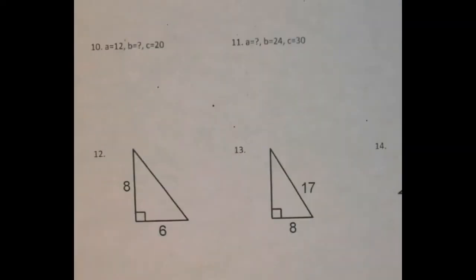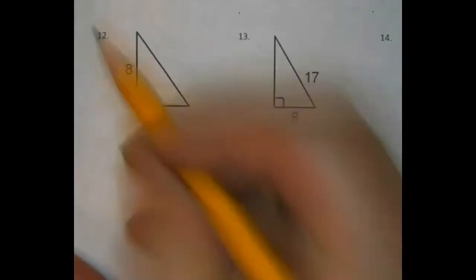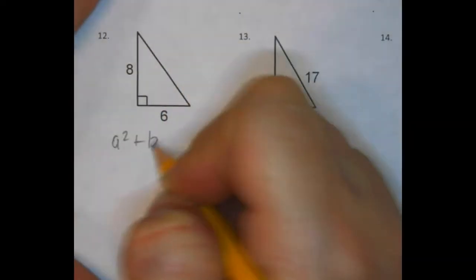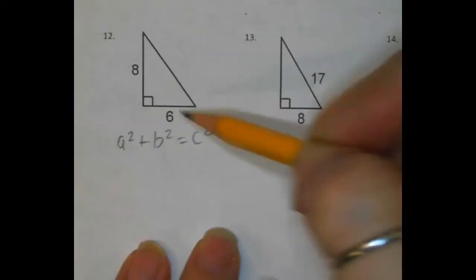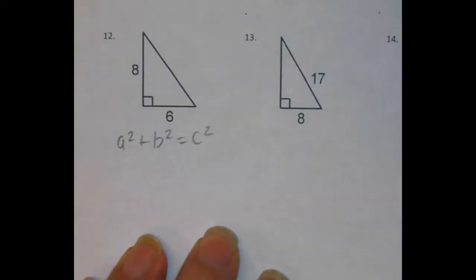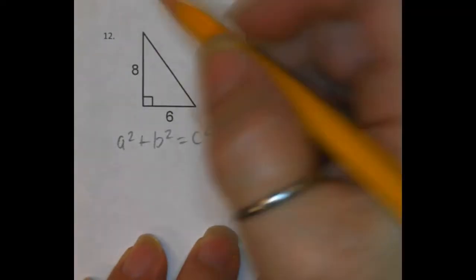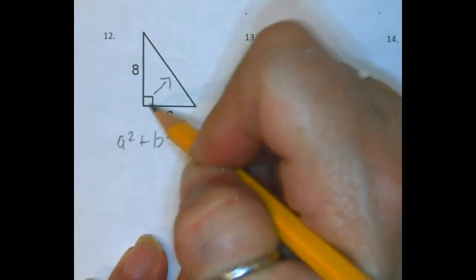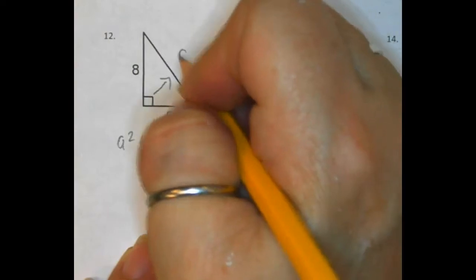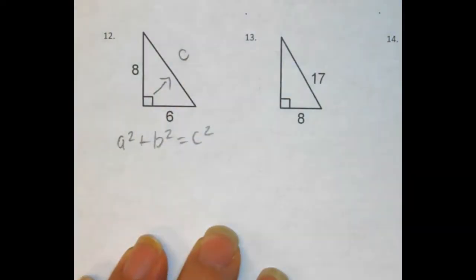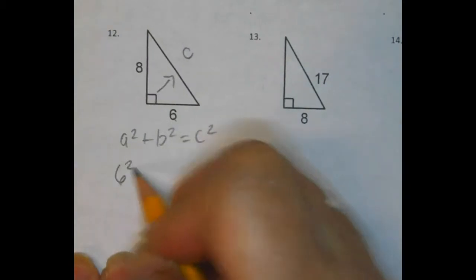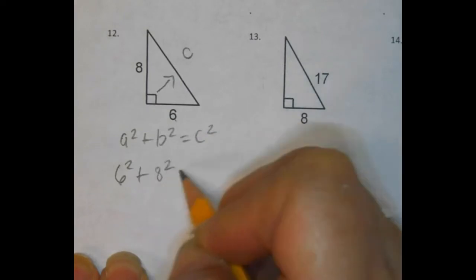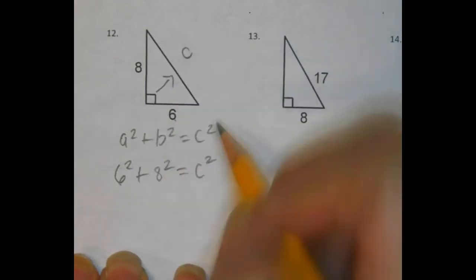Okay, so let's look at number 12. Now remember, my formula is still a squared plus b squared equals c squared. Which side is c? Is it 8, 6, or the one we don't know? It's the one we don't know because it's always the longest and it's always the one opposite of that right angle. C. Okay, so remember I said I like to use the short one as my a? So I'm going to rewrite my problem as 6 squared plus 8 squared is equal to c squared because I don't know the length of this one.